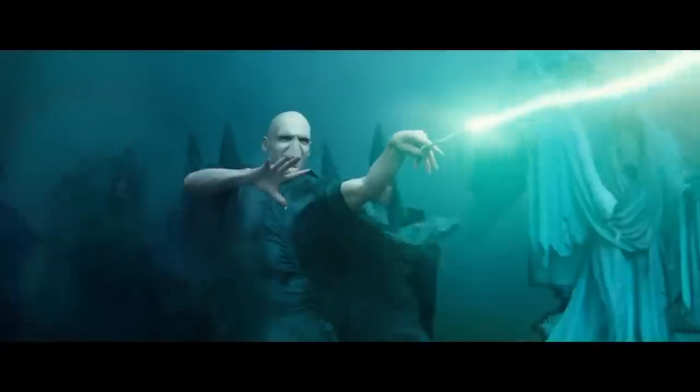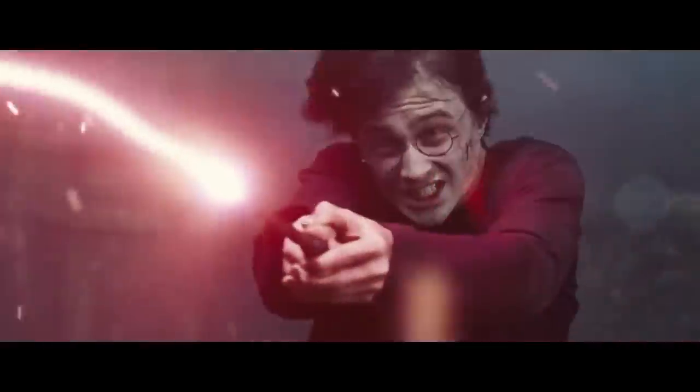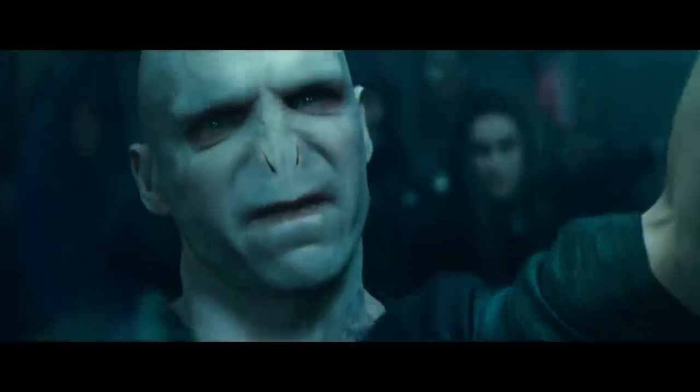Without wasting any time, he duels with Harry in a wizard's battle, ending in a draw and only setting the stage for their future battles to come.